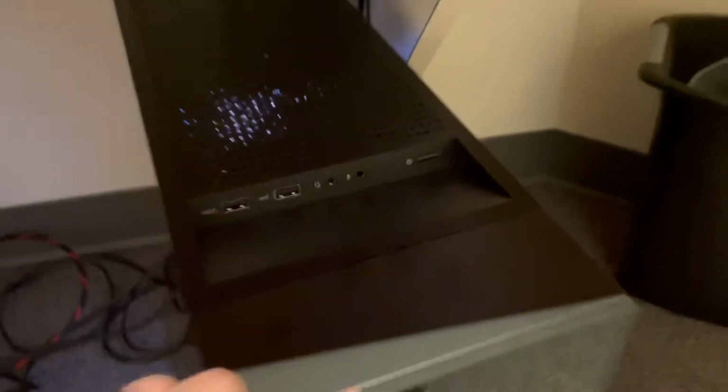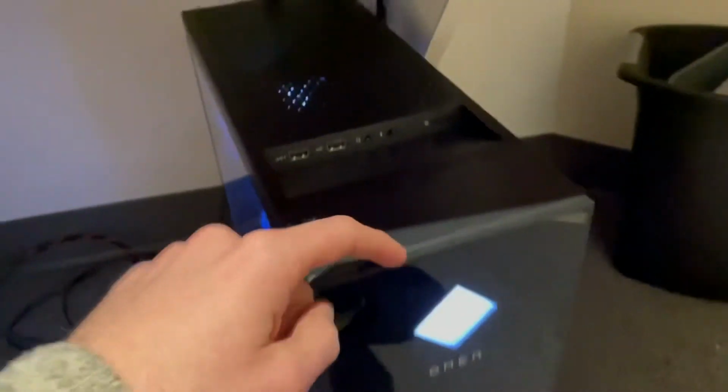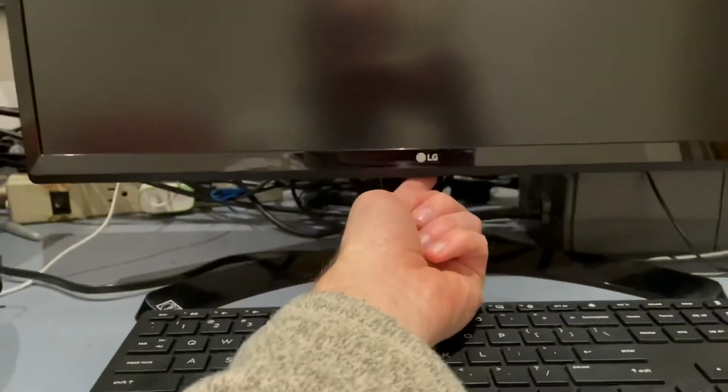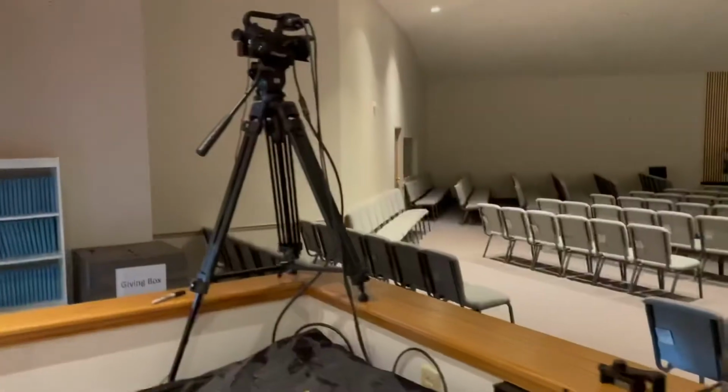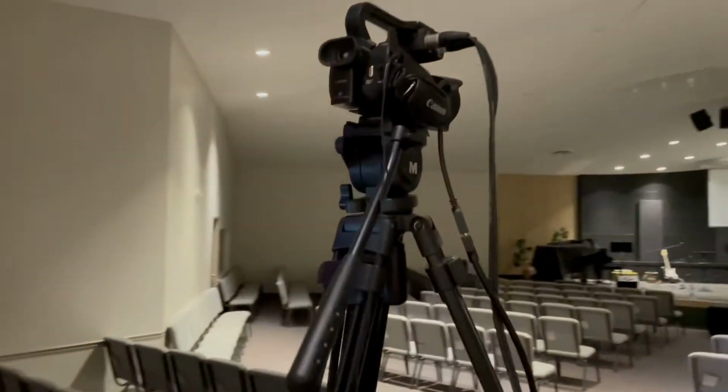You'll need to turn on the computer. So come down here, we got this sweet new computer. Turn it on right there. And then if the monitor doesn't come on, there's a button right here that you'll have to click to pop that bad boy on. Finally, we'll need to turn on the camera.